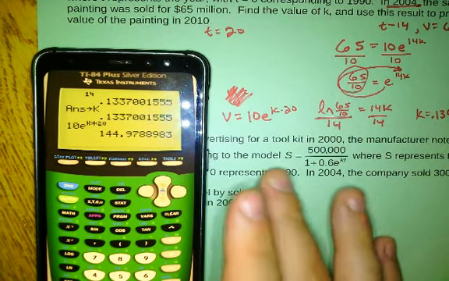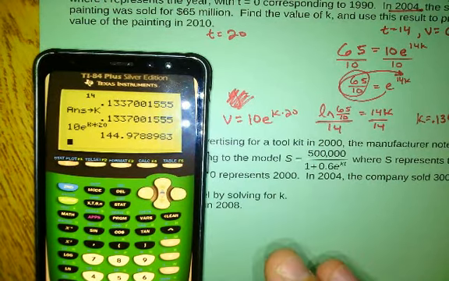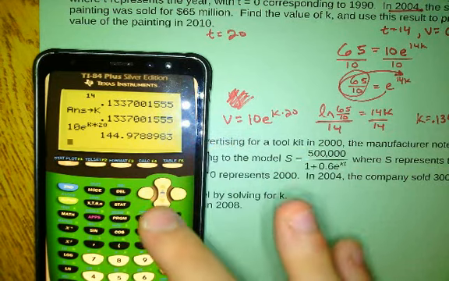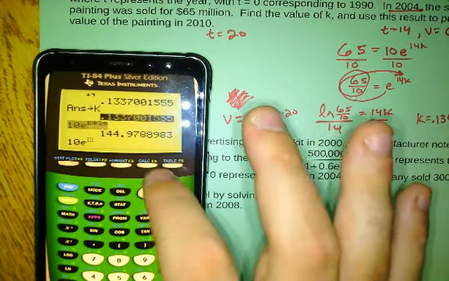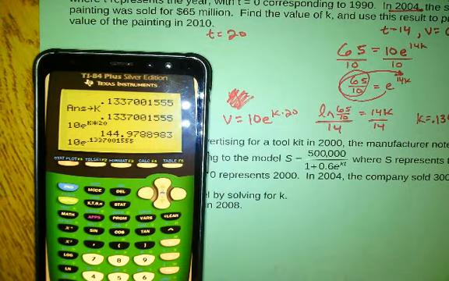Now, did you need to store it in K? Let me show you a way to not store it. I'm sure you all know this anyway, but hey, I'll just do it for giggles. So e to the, you can just go up and literally pull what that value is.